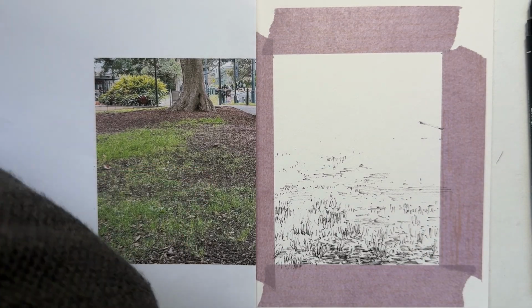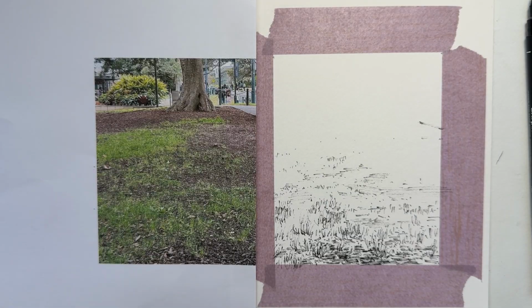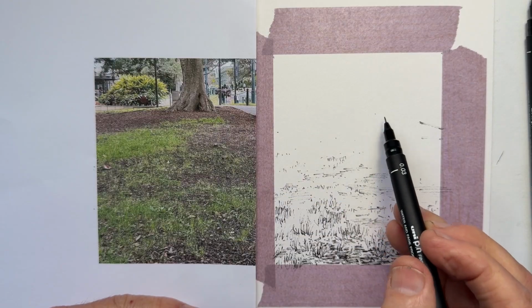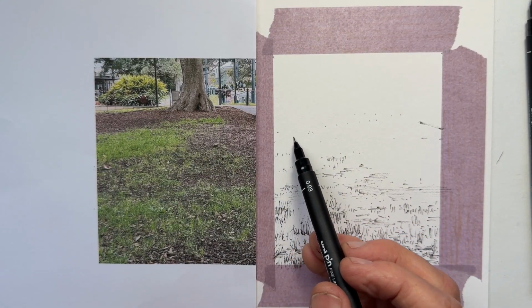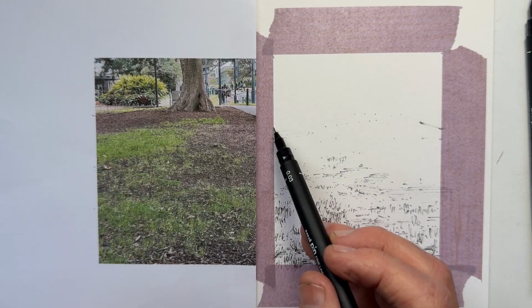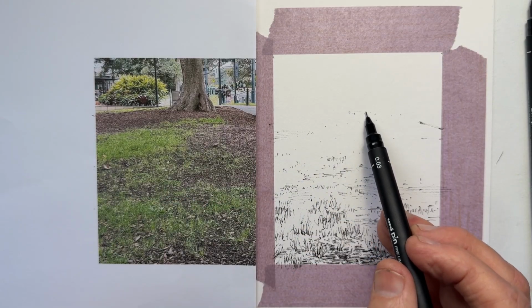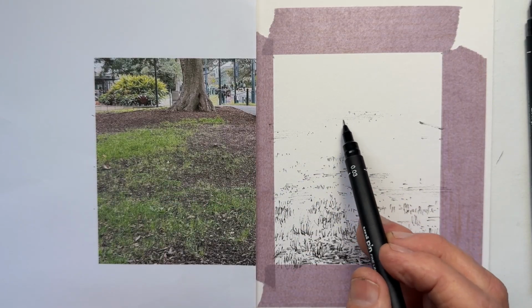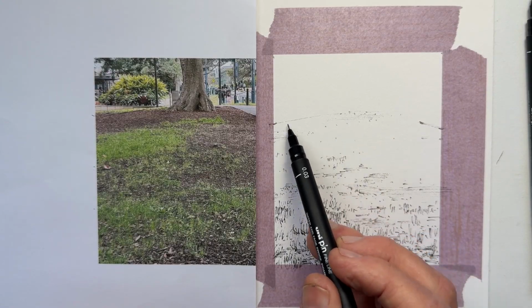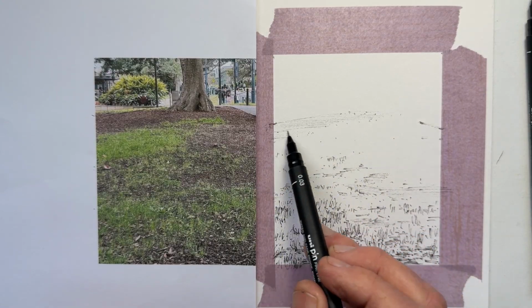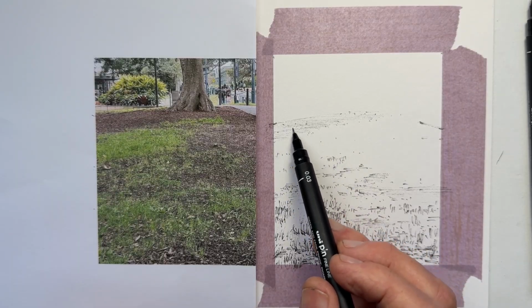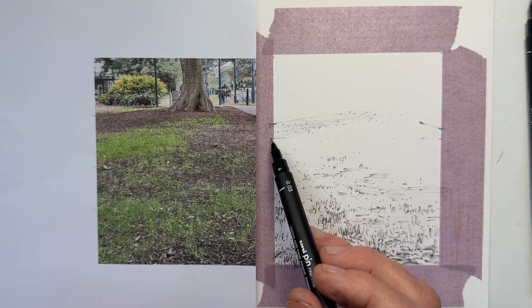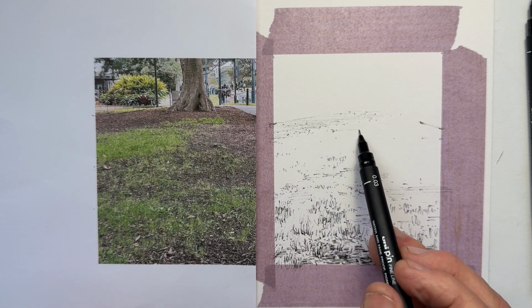And just because I've started drawing the grass doesn't mean that as I go further back, I'm not better suited to switch to drawing the dirt. And I'm drawing the dirt with predominantly horizontal lines. And you can see how that makes them stand out quite clearly from the vertical lines for the grass. And I think this is a really important thing to remember.